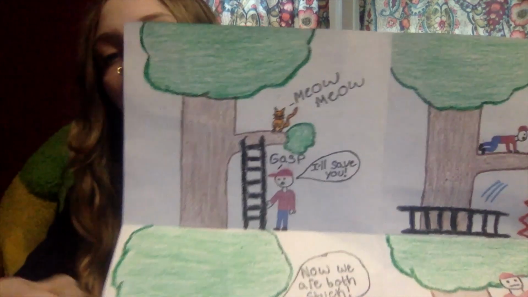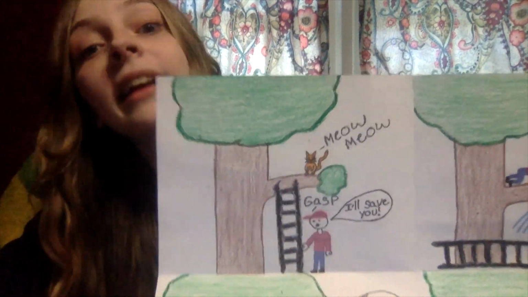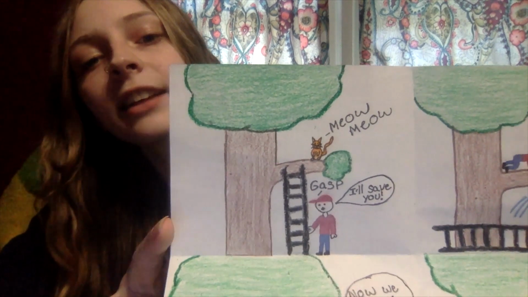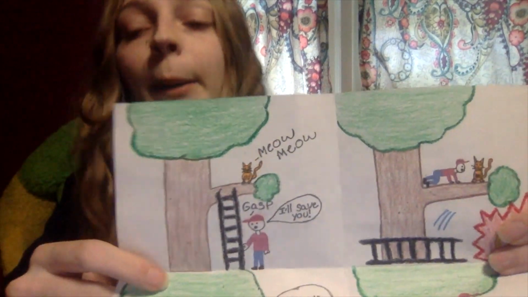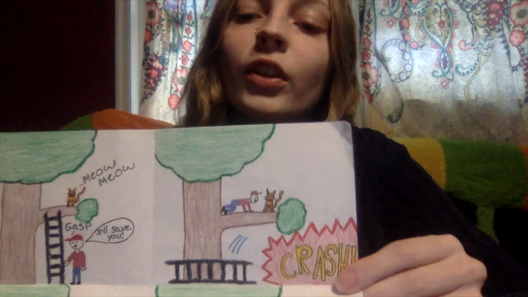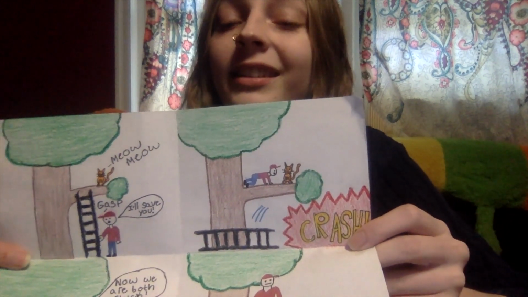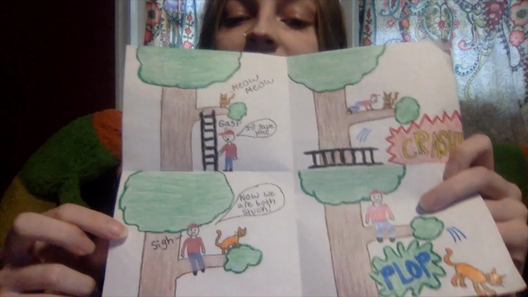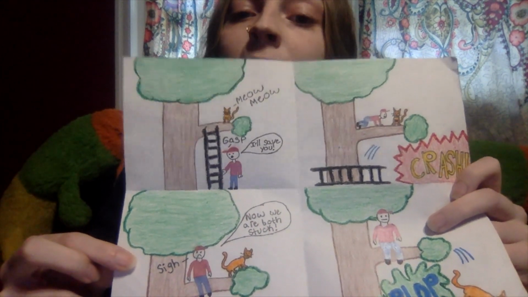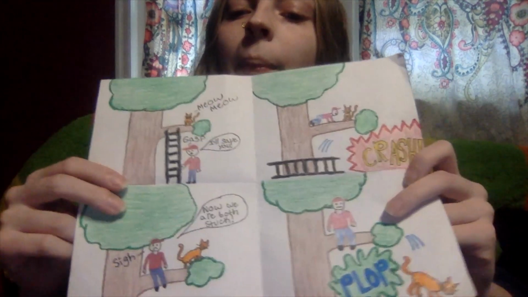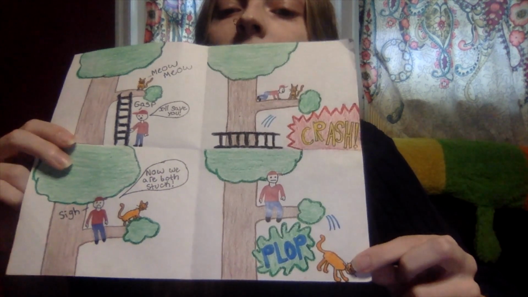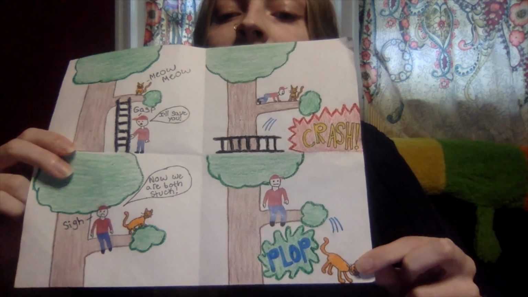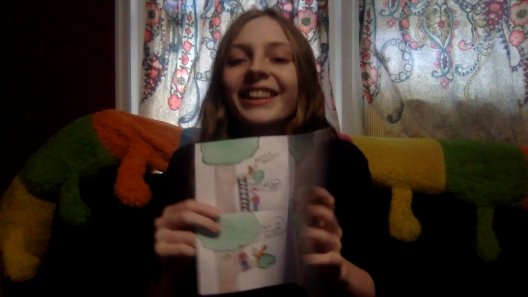As you can see, let's point out the onomatopoeia that I wrote in here. So, meow, meow, that is onomatopoeia. Gasp, that's also onomatopoeia. The crash, that's onomatopoeia, and it's an action one because the ladder fell. This one, it's sigh, and that's onomatopoeia because it's the sound a person makes. And then plop, that's another action one because the cat jumped out of the tree. Alright, and that's my comic. I hope you guys liked it.